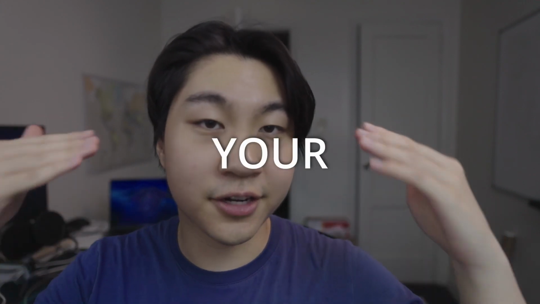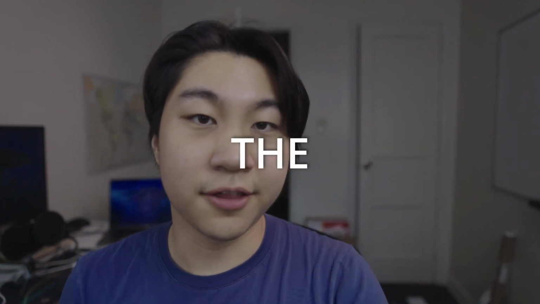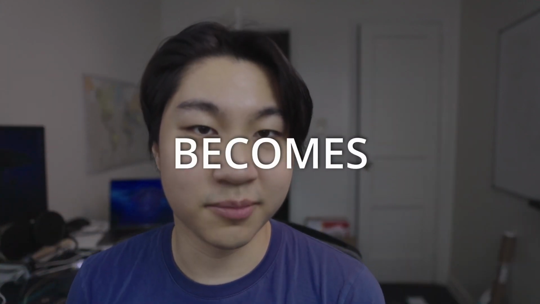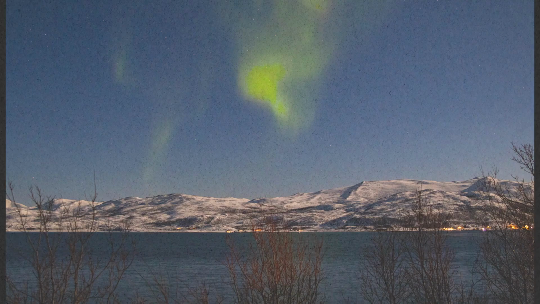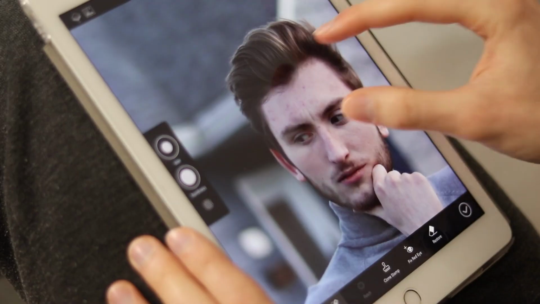The higher your ISO gets, the grainier your image becomes. We call this grain digital noise. Digital noise is bad for our image for two reasons. One, as you can see, it doesn't look very good. Two, if you're printing out your photo or blowing it up on the big screen, the noise will become more and more apparent and it'll take away from the beauty of your subject.